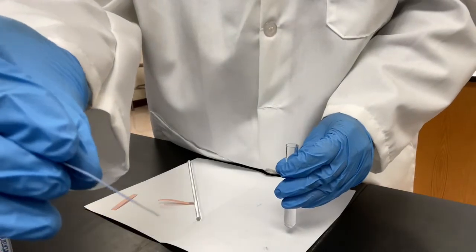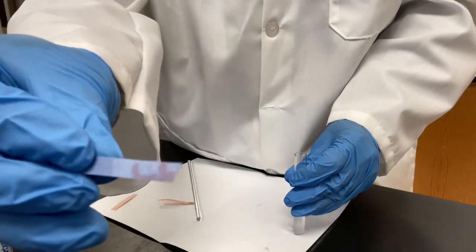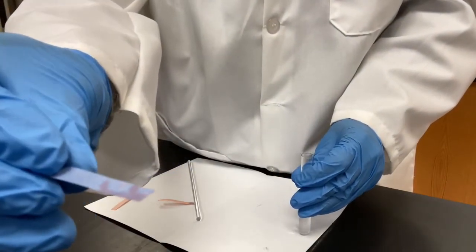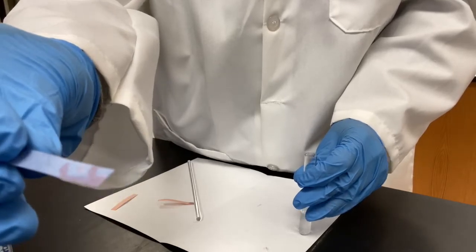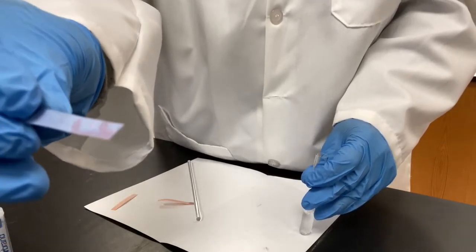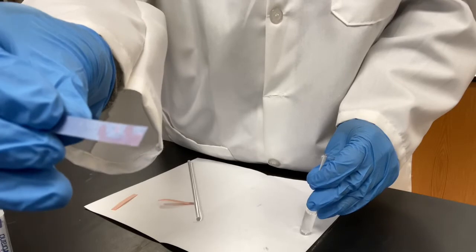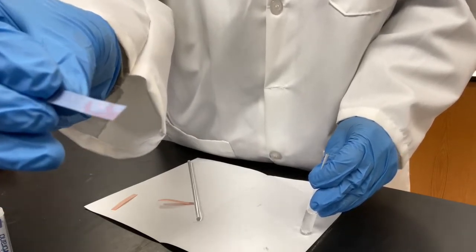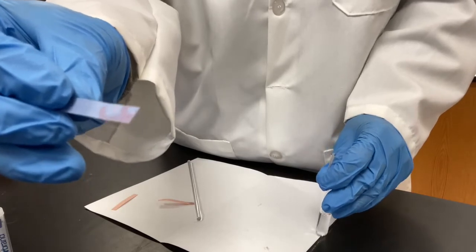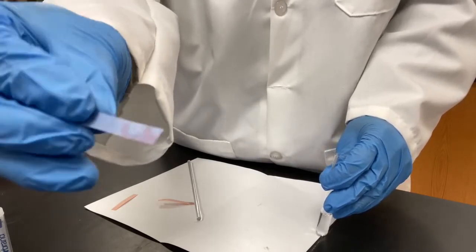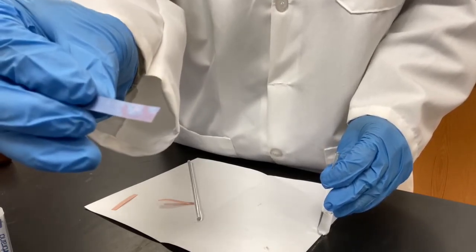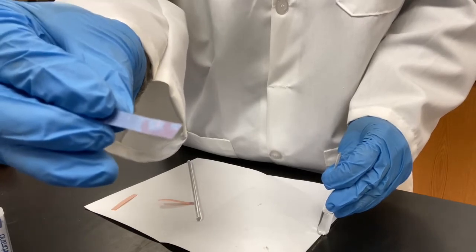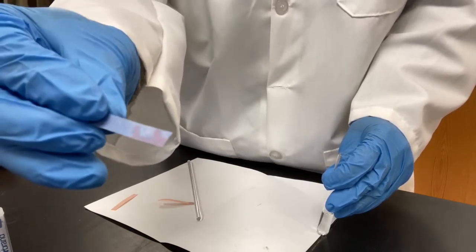Wow, it changed a little bit too. I would say it's purplish again. So both blue and red papers changed a little bit, but not significant. Well, you may want to ask, what do you mean by saying not significant? Later on, when we test this with a real acidic solution, you're going to see the color change.